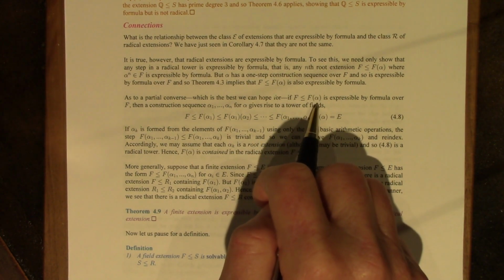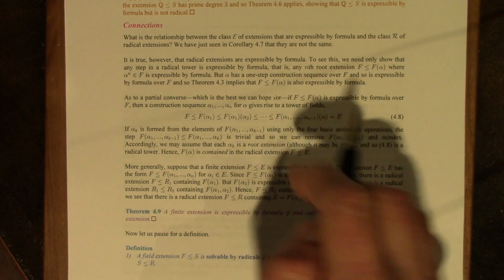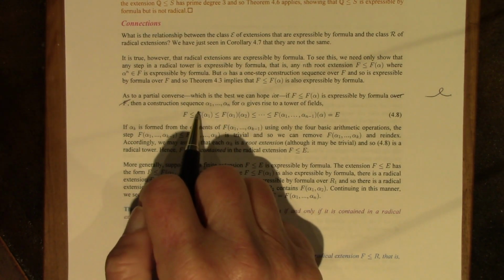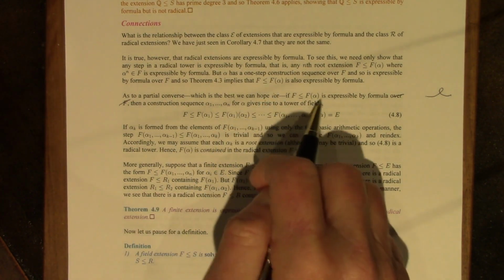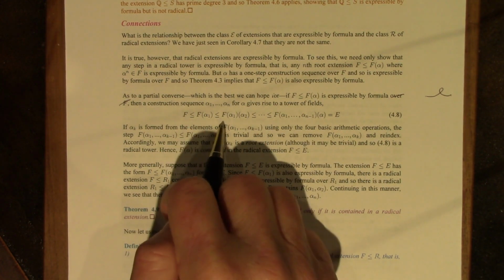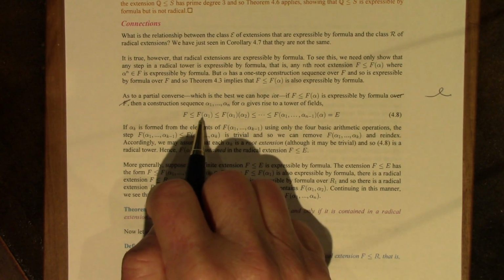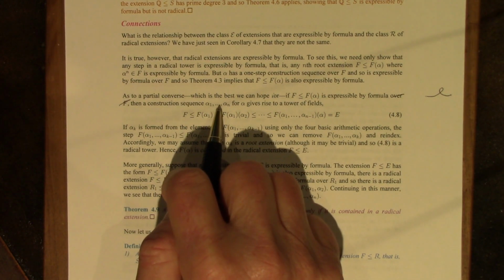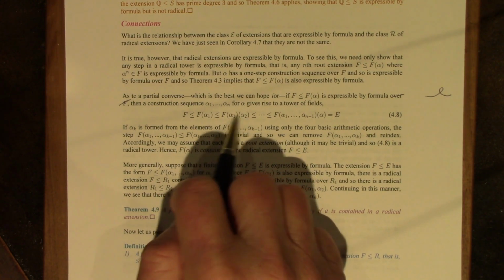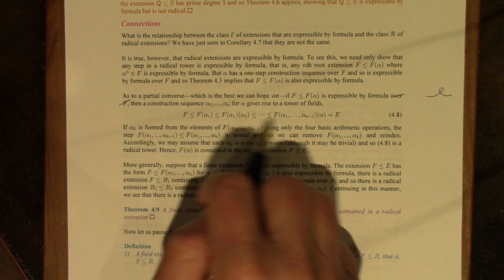If F(alpha) is expressible by formula, and I have over F here, and again, I don't need that. I seem to make the same mistake consistently. Then a construction sequence for alpha produces a sequence of field extensions. Each time we add another element to the construction sequence, we can adjoin it to the previous field and get this tower.